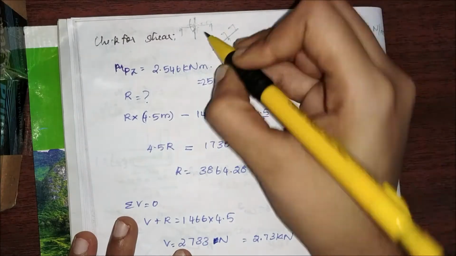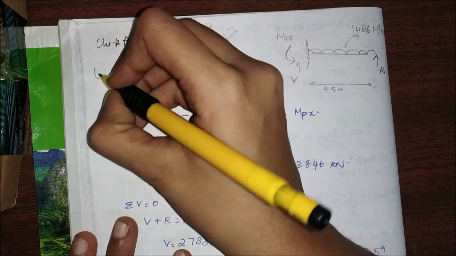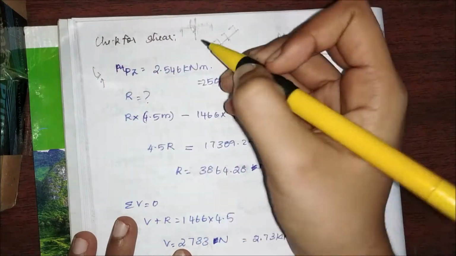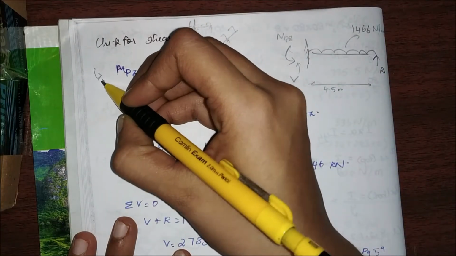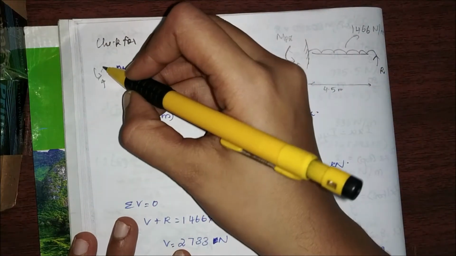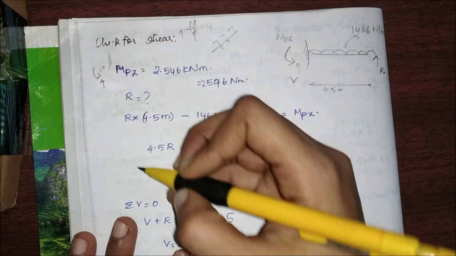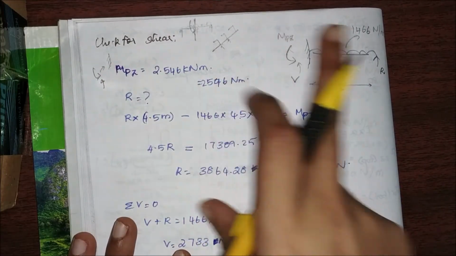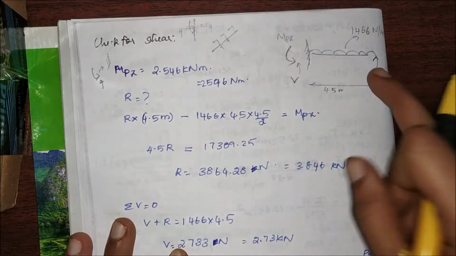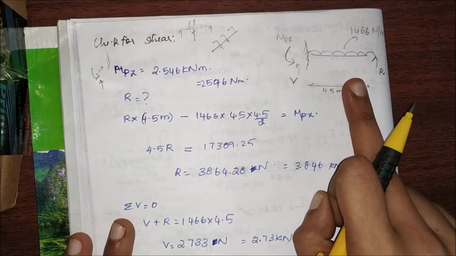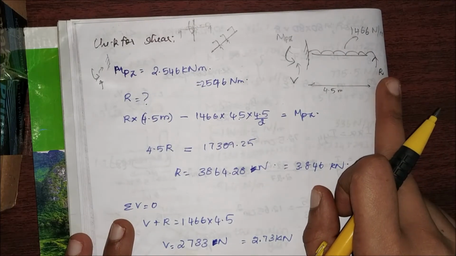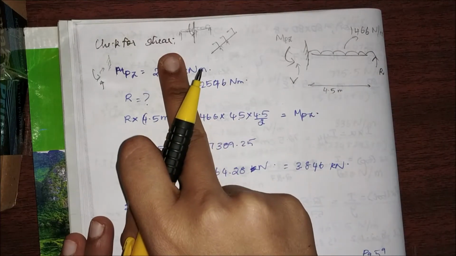So if a support has moment and vertical reaction, then I can take it as a fixed support also. So when I convert that into a simplified form, it becomes like a propped cantilever beam. And for the propped cantilever beam, we have to find what is the shear force acting on it.